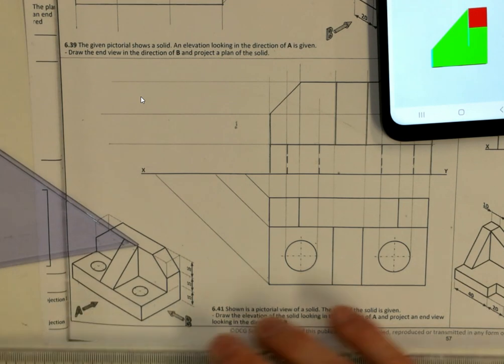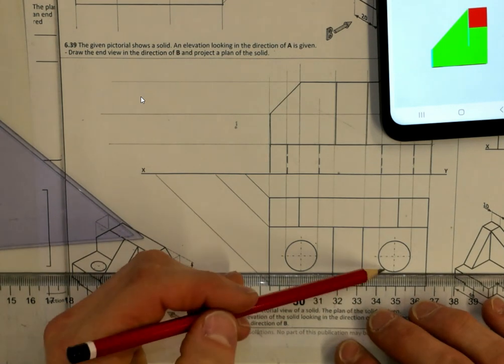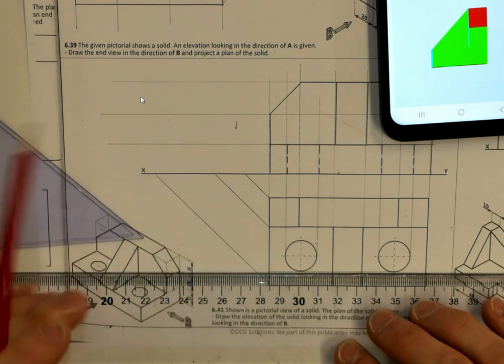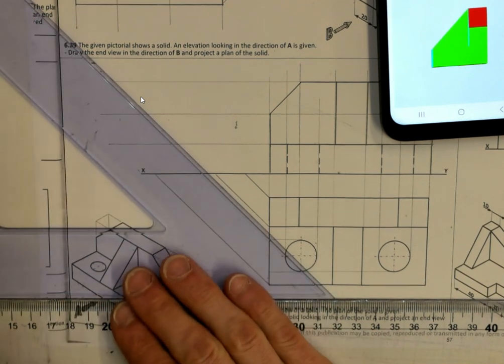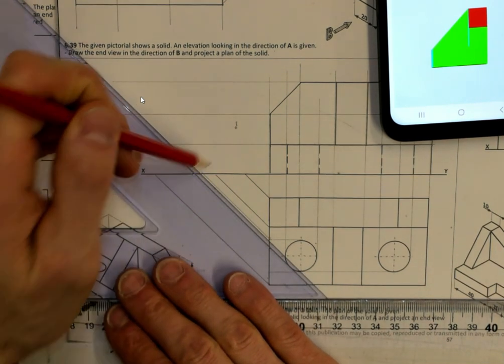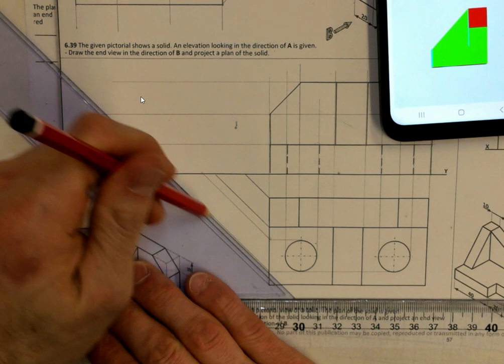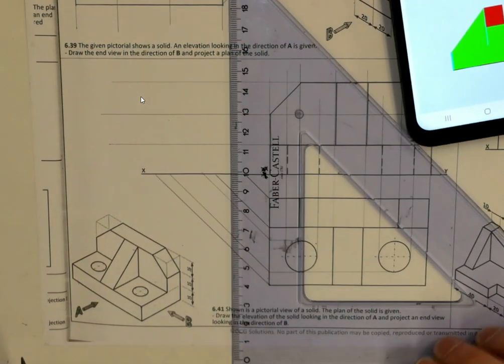We'll also bring our circular slots over. We'll take all those lines now straight up.